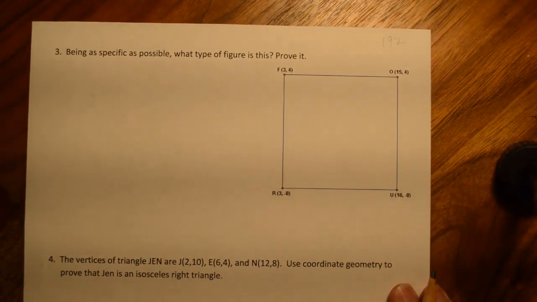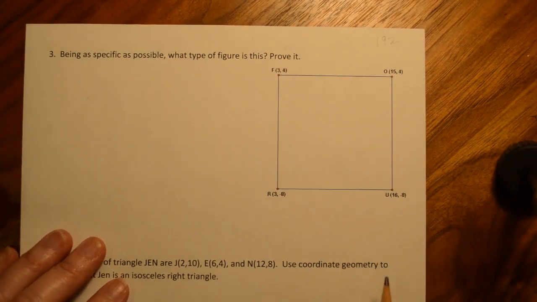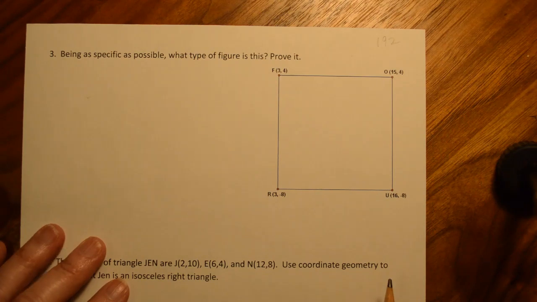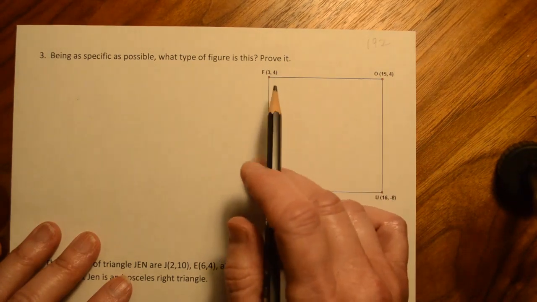All right, this problem always really annoys people because it so looks like a square, and it seems kind of like it would be assumed that it's going to be a square, but we can't assume it's a square. We have to look at the information that's given and not assume. All right, so let's take a look here.